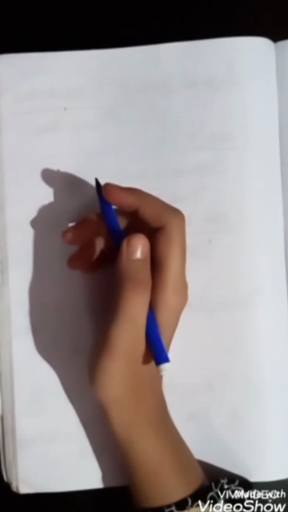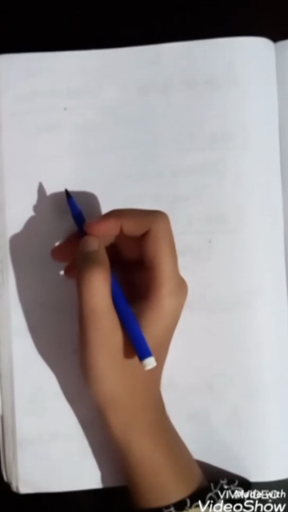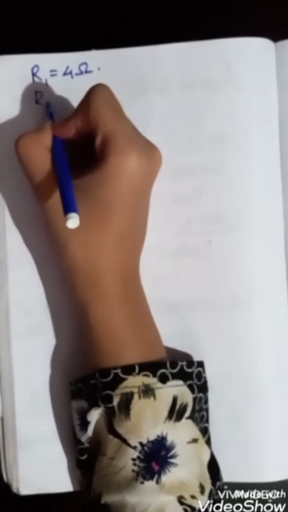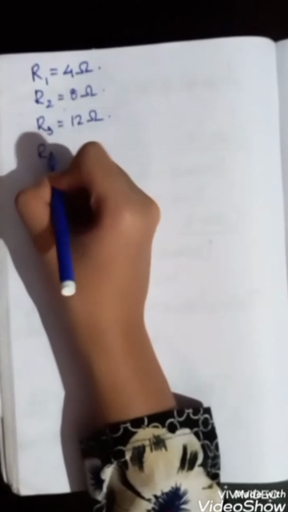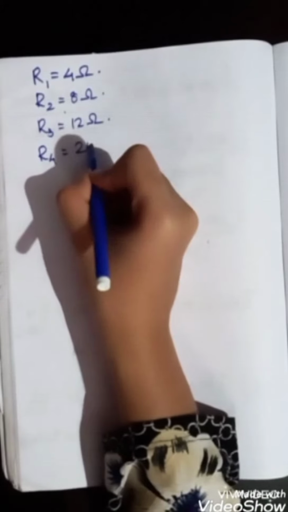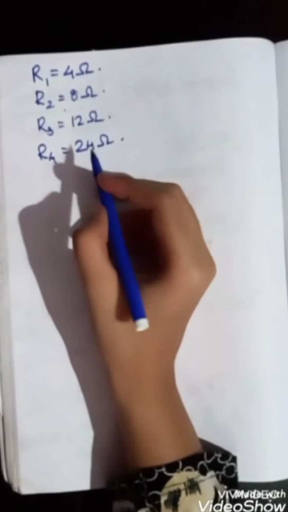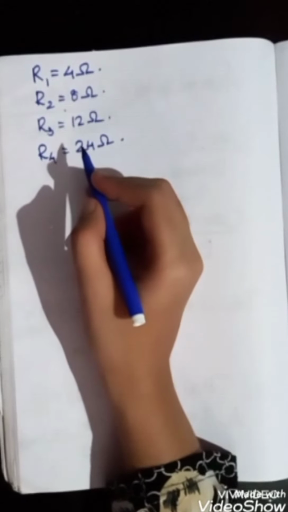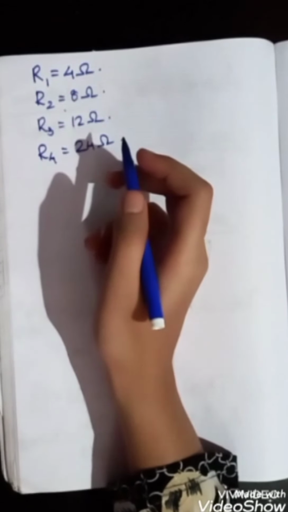What is the highest and the lowest total resistance that can be secured by the combinations of 4 coils of resistance 4 ohm, 8 ohm, 12 ohm and 24 ohm? There are 4 resistors, that is R1 is equal to 4 ohm, R2 is equal to 8 ohm and R3 is equal to 12 ohm and R4 is equal to 24 ohm. Okay, we have to find the highest total resistance and lowest total resistance.